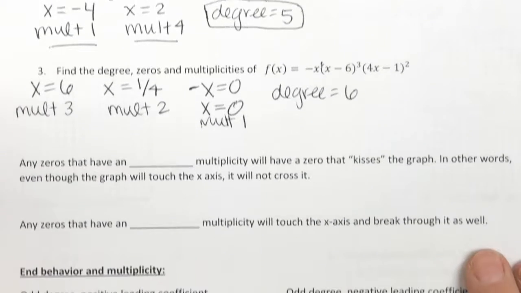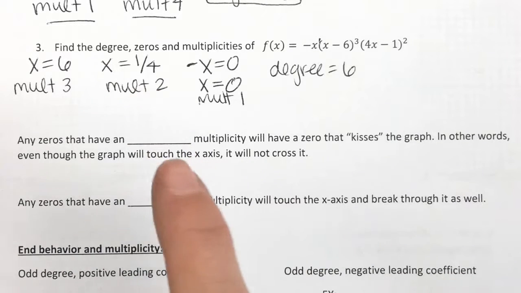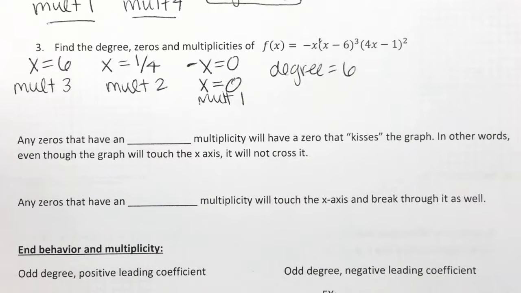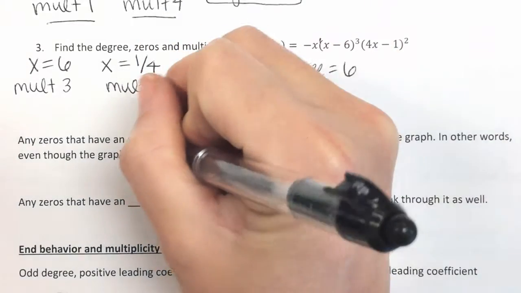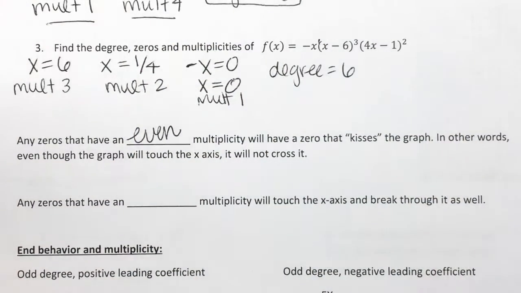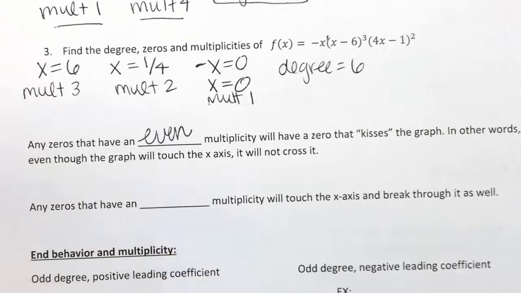So let's talk about what multiplicity looks like on a graph, why we have to describe it, because it's going to help us to graph it. Any zeros that have an even multiplicity, go ahead and write that. This is not a mathematical term, just something I made up to help you remember. Any zeros that have an even multiplicity will have a zero that kisses the graph. Like when you kiss a person, they kiss and then bounce back, right? Their faces can't go through each other. So even though it touches the x-axis, it won't cross it.